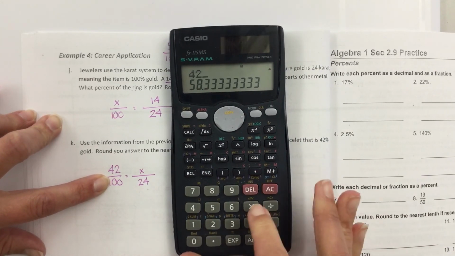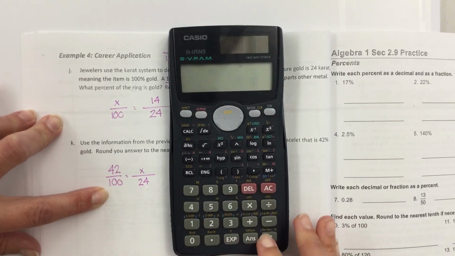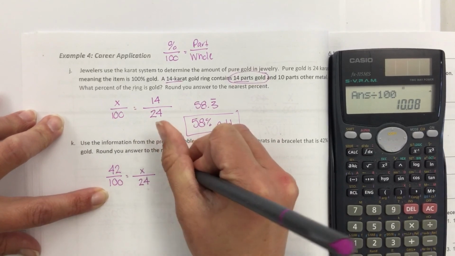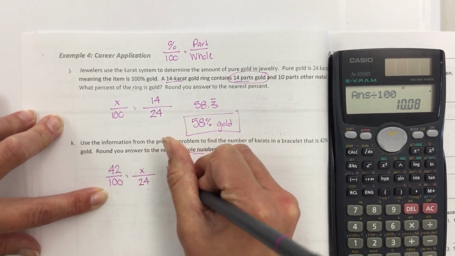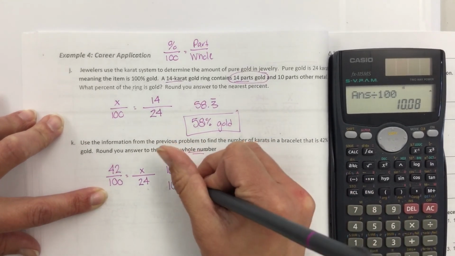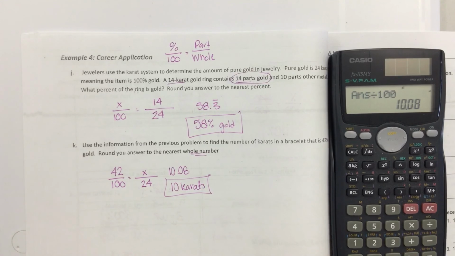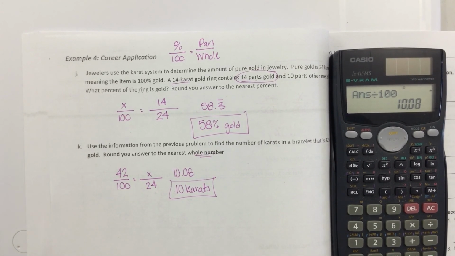So 42 times 24 divided by 100 gives us 10.08. But we're going to go to the whole number, so it's just 10 carats. So I do think that proportions make the word problems a lot easier, but again, you could use an equation if you wanted to.